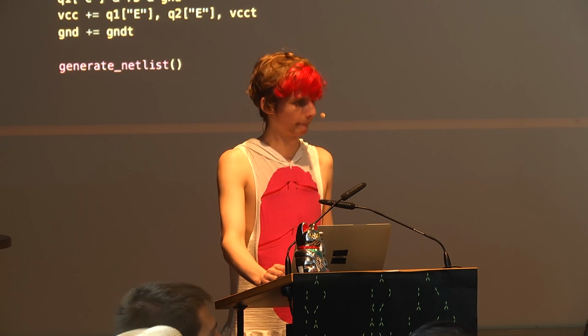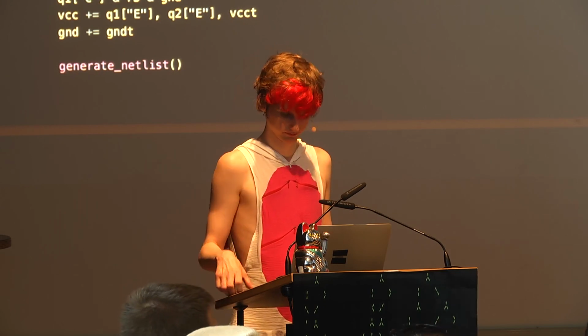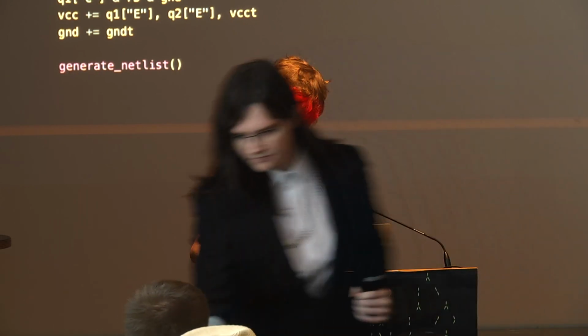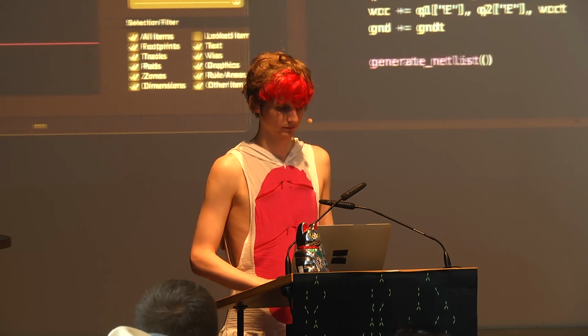Here at the front. How are the footprints handled? Are they defined in KiCad classically, or is there a new approach to also define them in code?